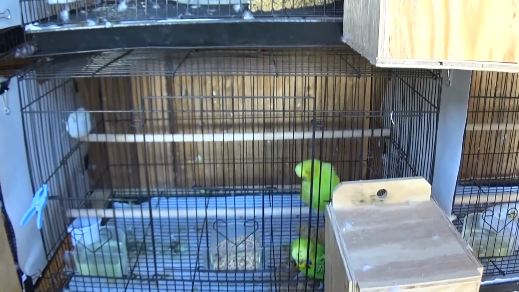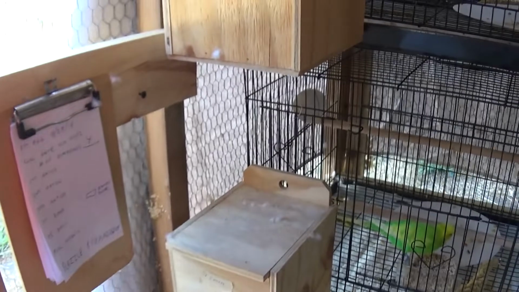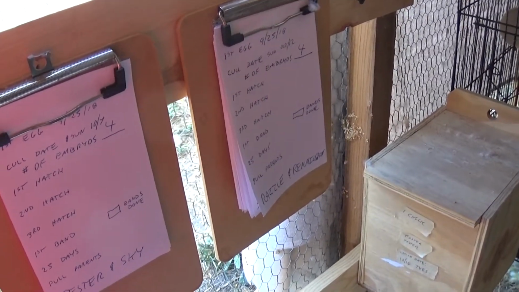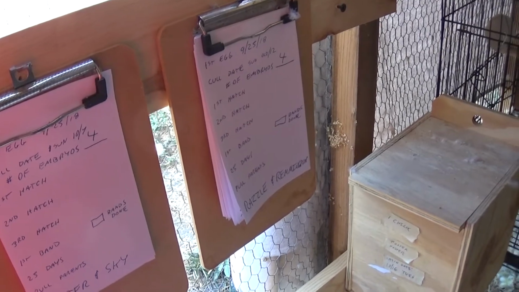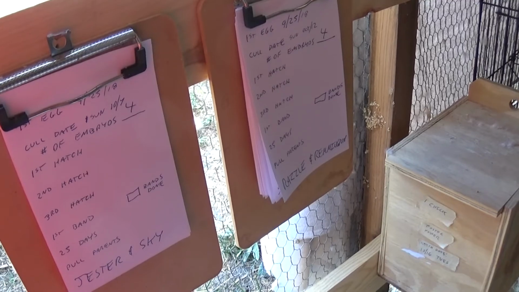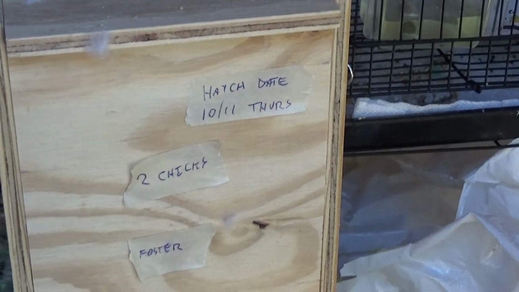So this is turning out to be a really nice little way of keeping track of what everybody's doing in the boxes without having to always go back here and look at this, or without having to write down a bunch of projected dates on here instead of actual dates. So the cards will reflect when the chicks actually hatch, whereas these reflect when they're supposed to start hatching.